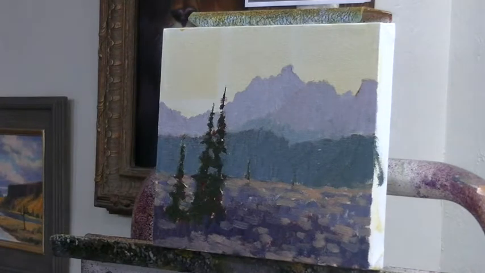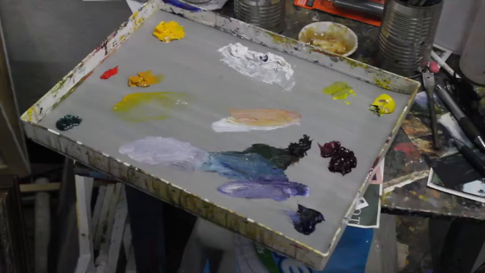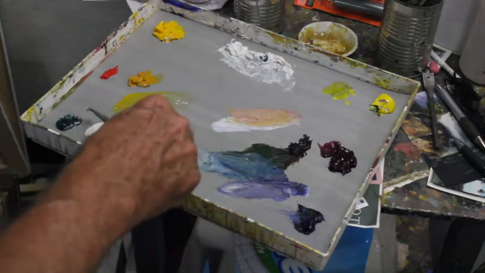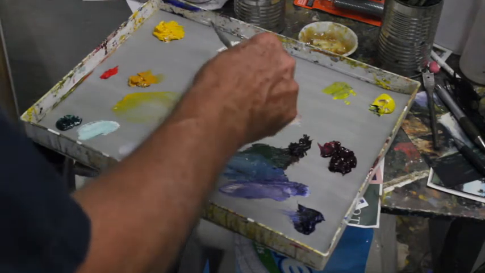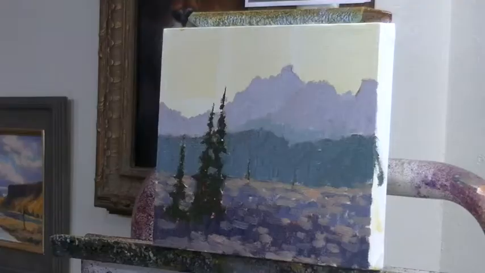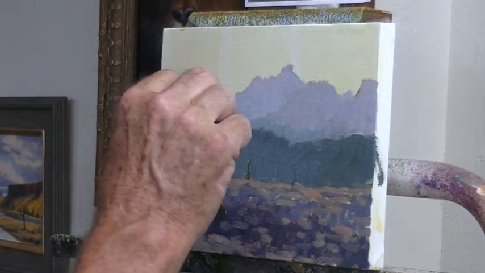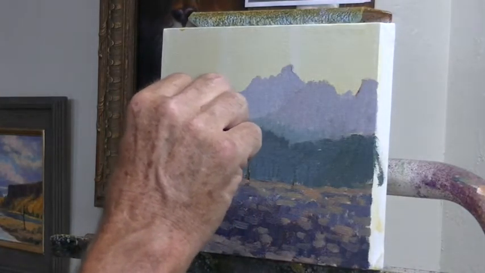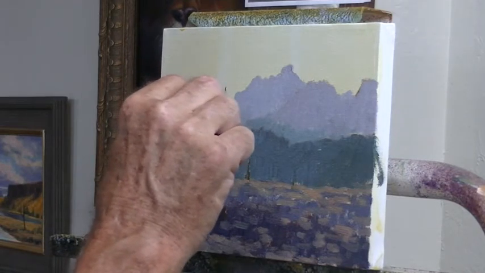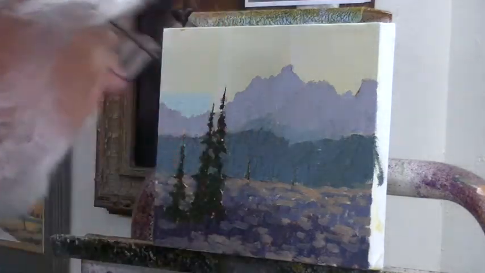The sky generally is the lightest value in your painting because it's the source of the light. I'm just going to do a quick, simple, basic sky. I'm using Viridian, which is my warm blue. So I'm just using my warm blue and white. It has a very cool green cast to it, but I'm using it for my warm blue. And I'm starting at the bottom of the sky.